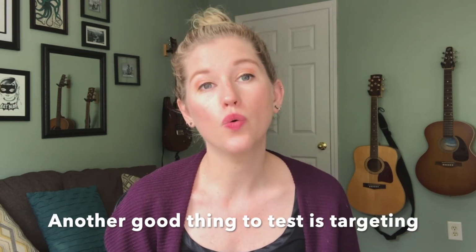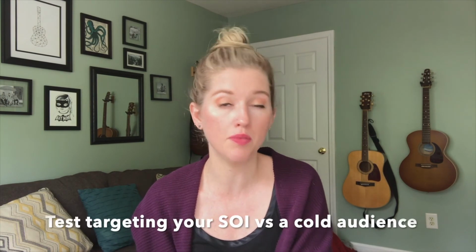Another great thing to test is targeting. So put the exact same ads, 3 different types of targeting. Maybe one has first-time home buyers as a target. Maybe one has interest in Zillow and Trulia, and one maybe in real estate investing. So you can see which one's gonna work the best. You could also try out your sphere of influence by marketing directly to them versus maybe more of a cold audience like those Trulia or Zillow leads.